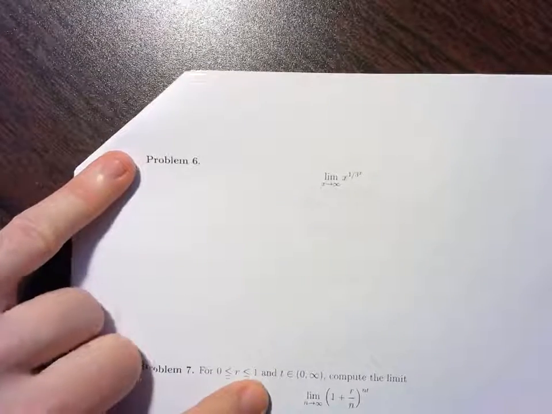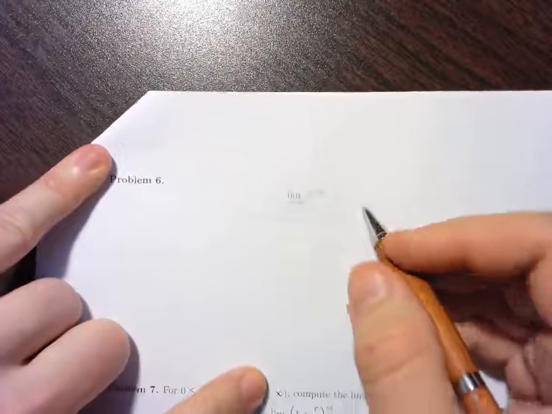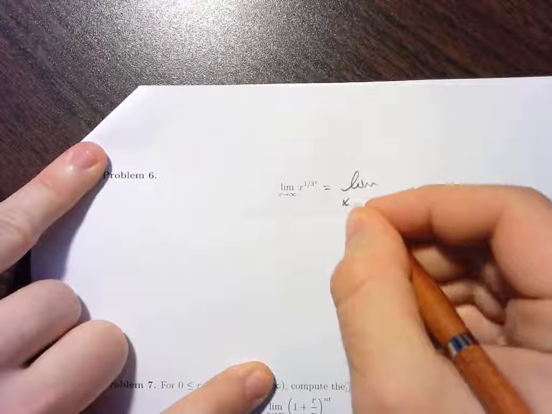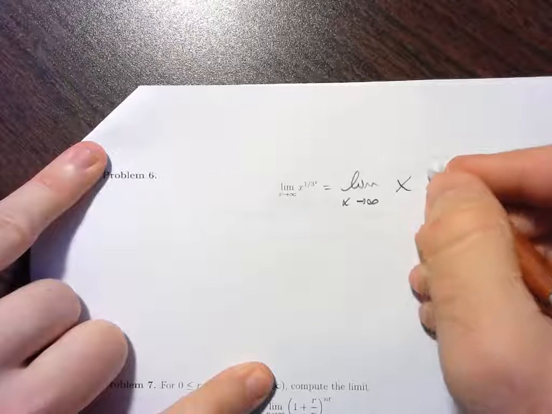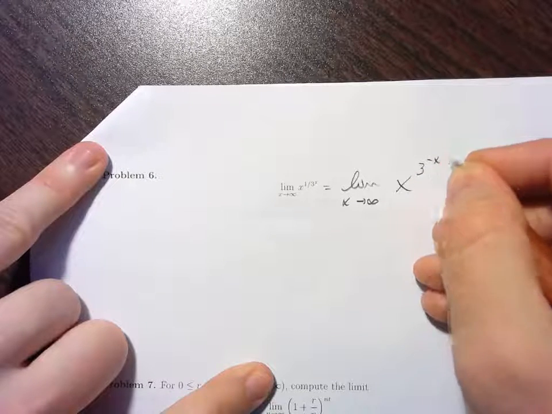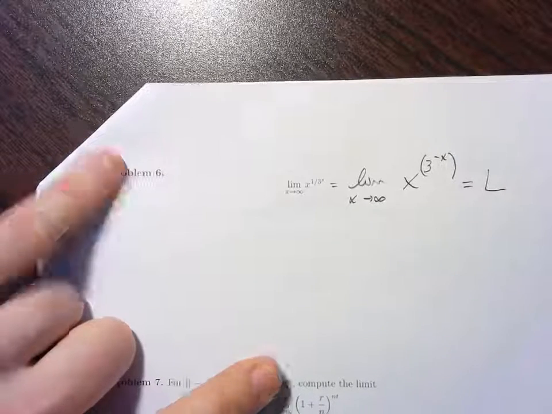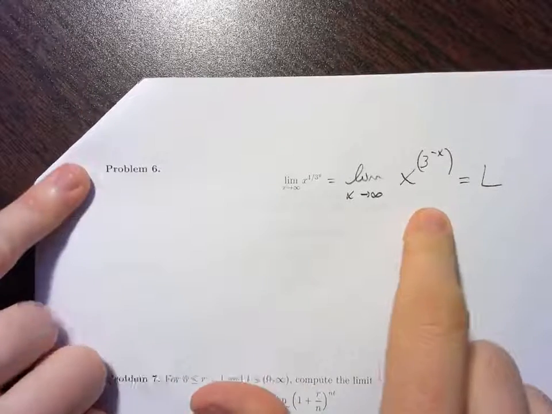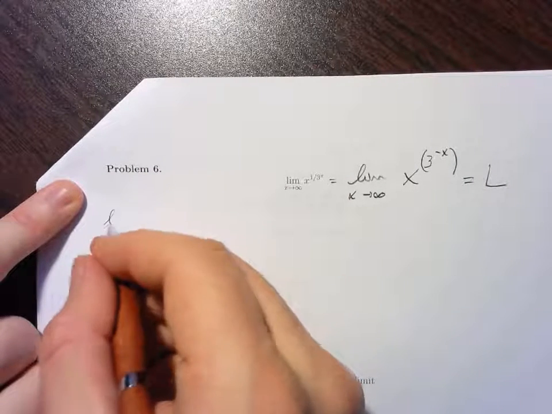Let's do one more. Let me write it a little bit bigger so that it's easier to see. It's the limit as x goes to infinity of x to the 3 to the minus x. So I have some exponential here. I'm going to let this be L, because just like in the previous problem, I have to somehow undo this. And I'm going to take natural logs.